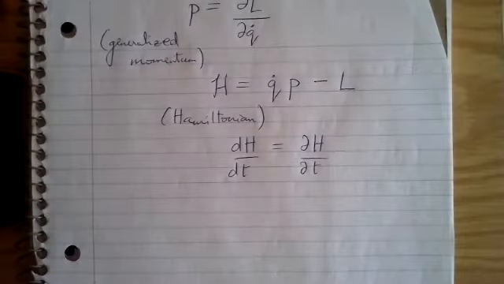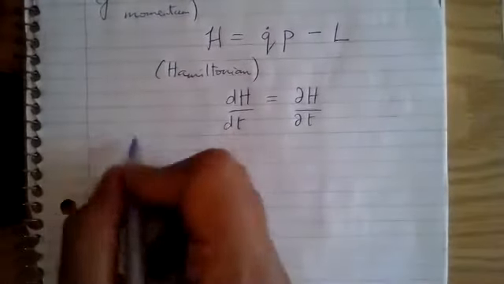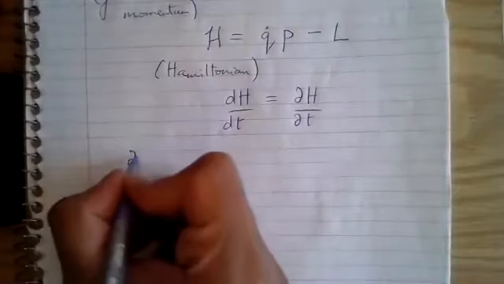All right. So what can we further do with this? What is the equivalent of the Euler-Lagrange equations? Well, let's see. Let's just take the partial derivatives.